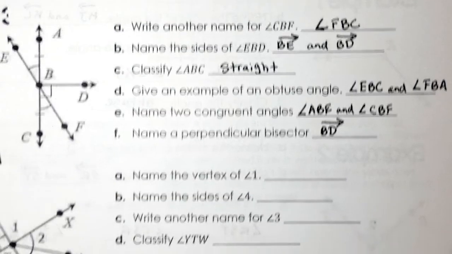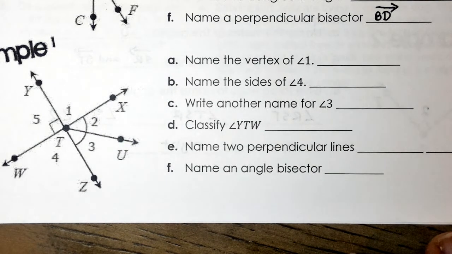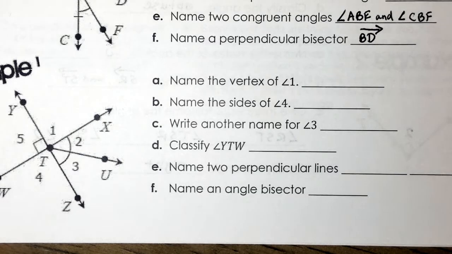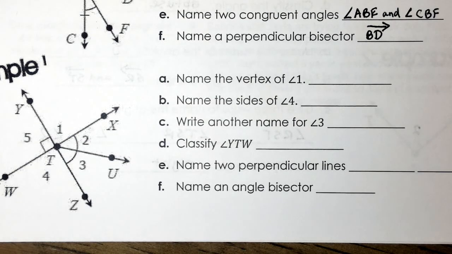Let's move on to our last section. So I got example 4 here, and the 4 got wiped off. It's all good though, we can see what we can see. Name the vertex of angle 1. Name the vertex of angle 1. This is for anybody.